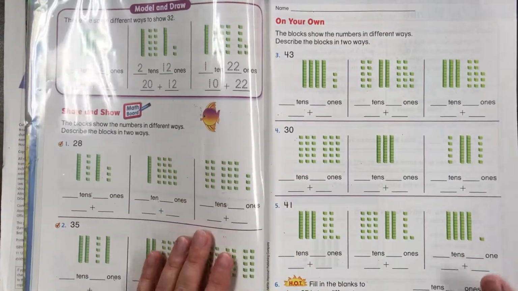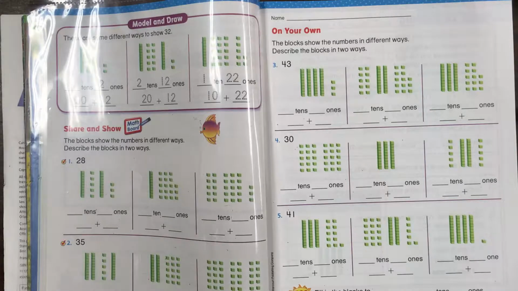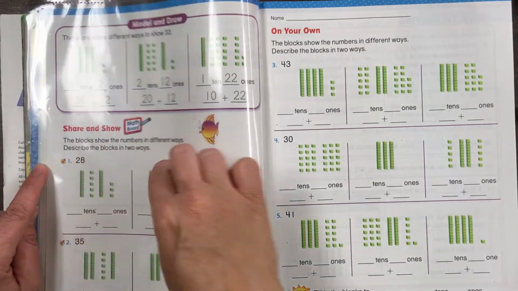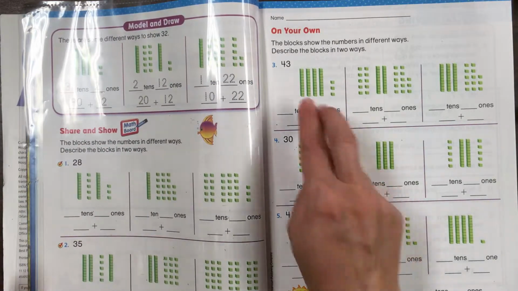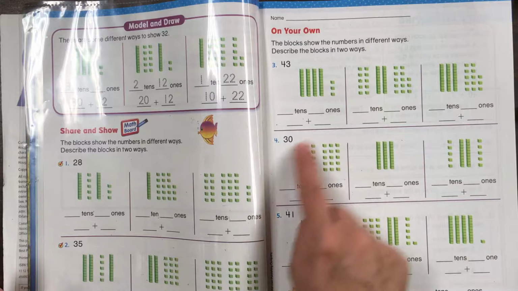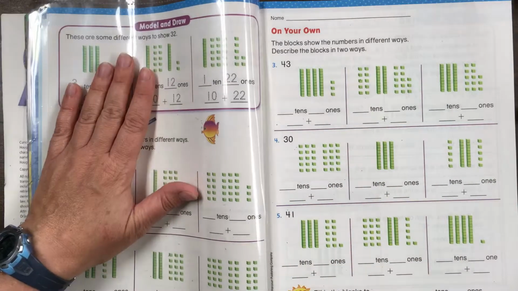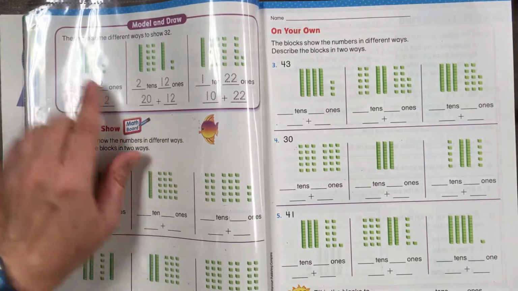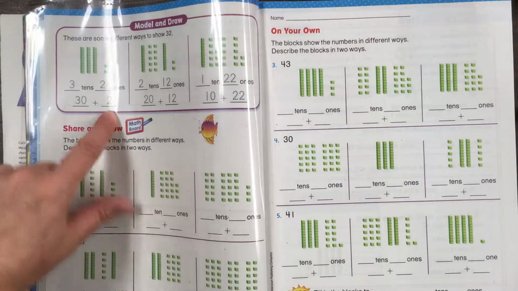Now, here what they've done is they've done the breaking up for you. It looks a little confusing, but you see where this 28 is? And then there are 3, and then there's 35, and there's a set of 3. Each time, it's the same number, just broken up 3 different ways. So let's look at the sample at the top. These are some different ways to show 32. The way you're used to, 3 tens, 2 ones, 30 plus 2.